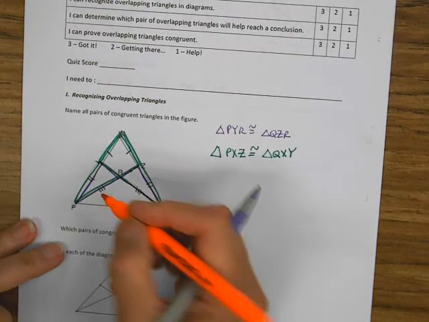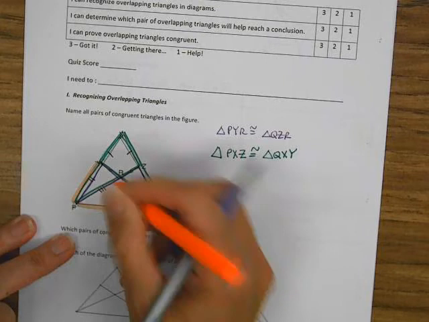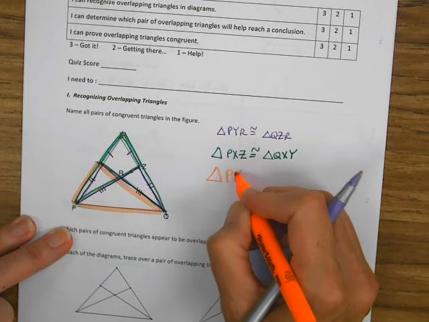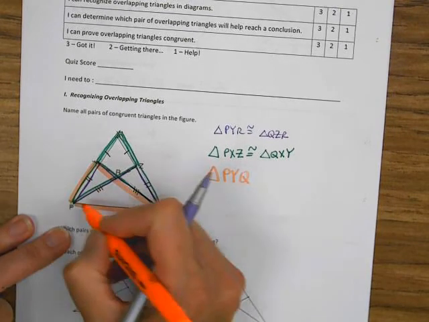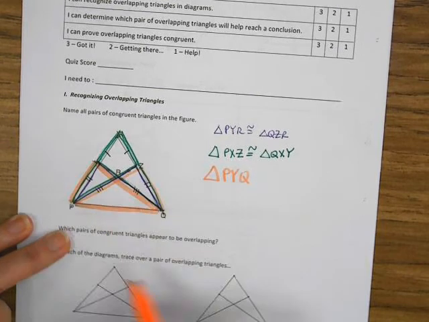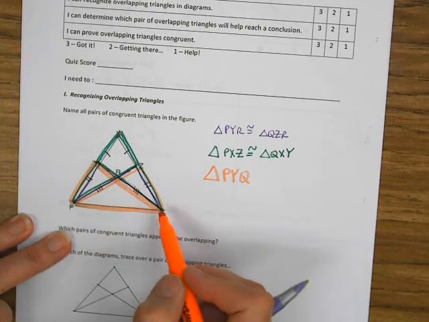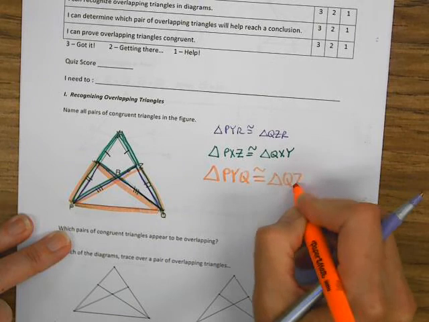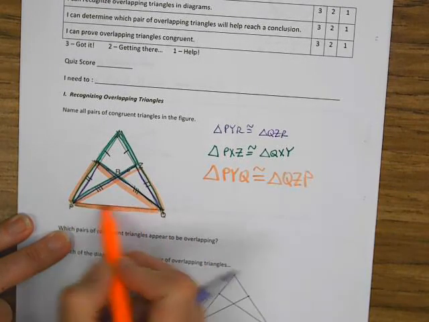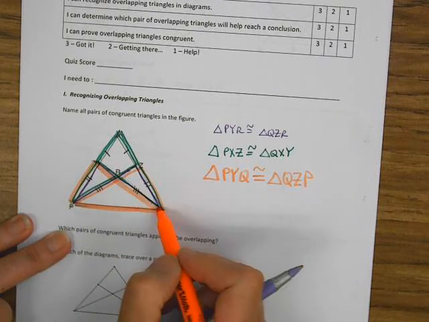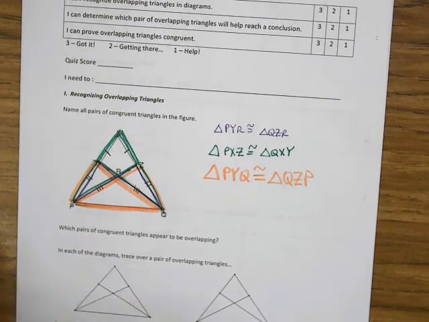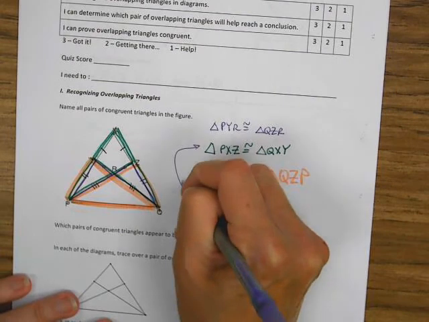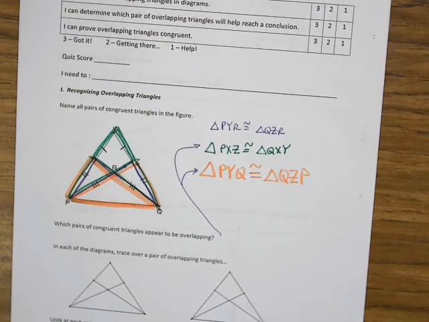And then the last two that are hidden in here are similar, but they're here at the bottom. So it's that triangle, which I could call triangle PYQ. And then this one to the right, right? So if I did PYQ, I'd have to do QZP. All right, they share this side, that would be reflexive. These two pieces are congruent, and then these diagonal pieces would be congruent by addition. Okay, the ones that appear to be overlapping are obviously the green ones and the orange ones. That's what we're going to be focused on today.